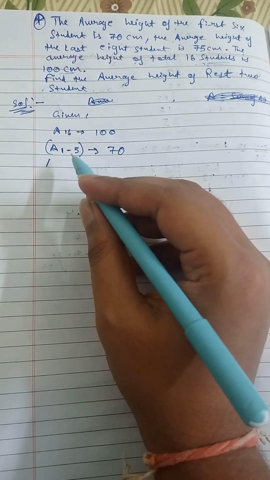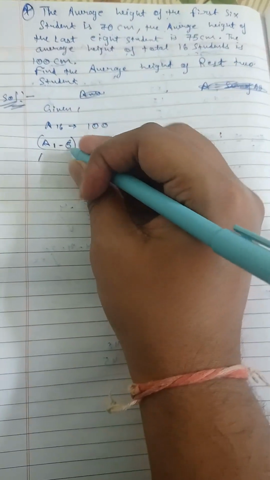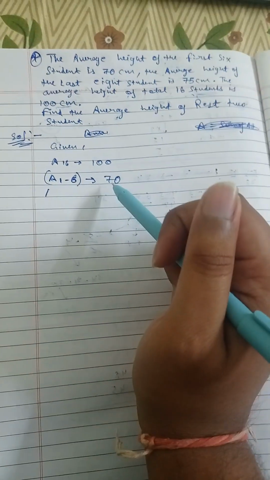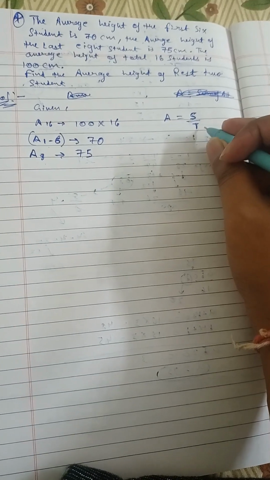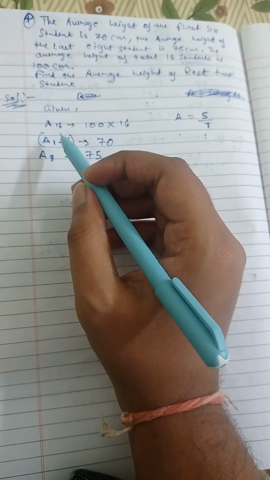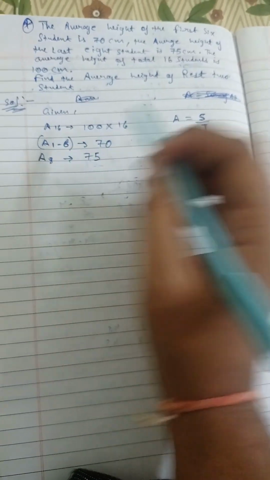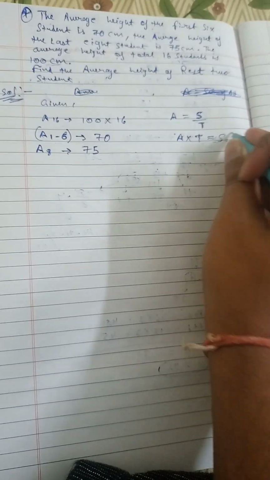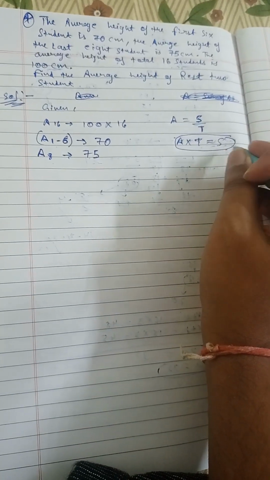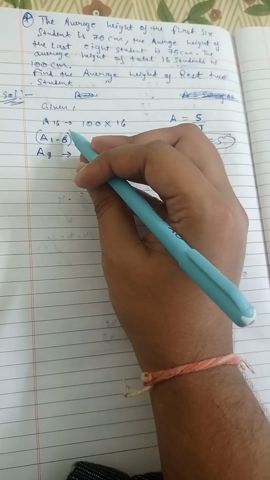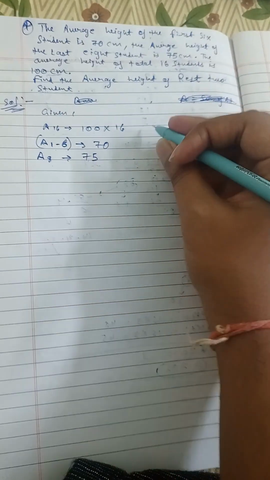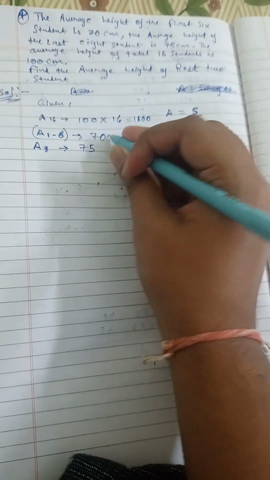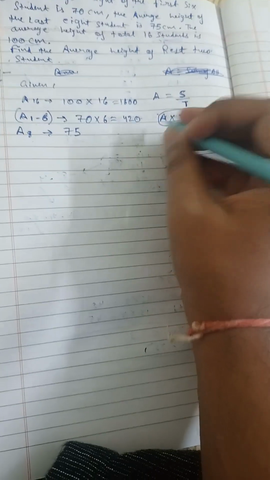The question is saying the average of the first six students is 70. Here the average of 16 students is given. The sum of 16 students is average into total number. From here we got the sum. So the sum of 16 students is 100 into 16, which is 1600, and the sum of 6 students is 70 into 6, which is 420.